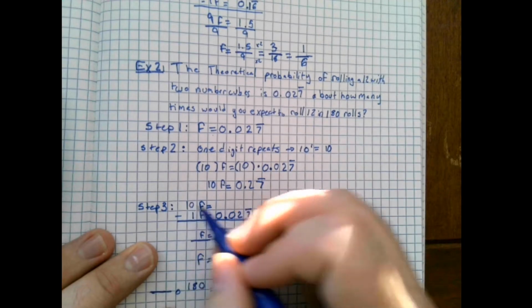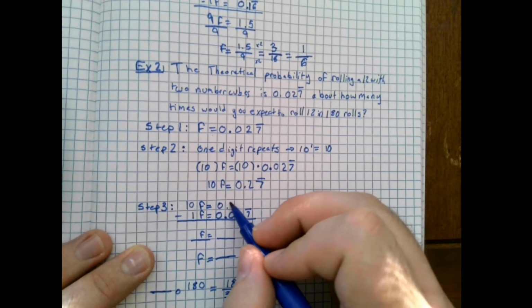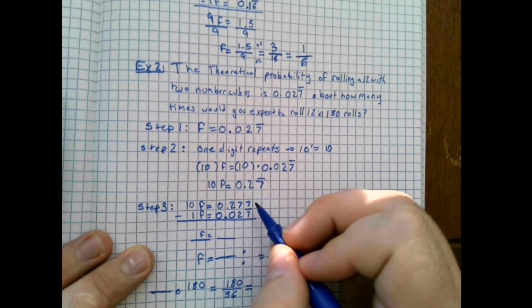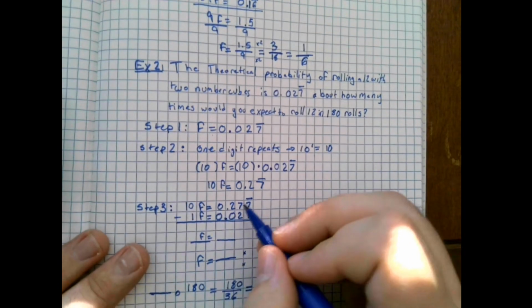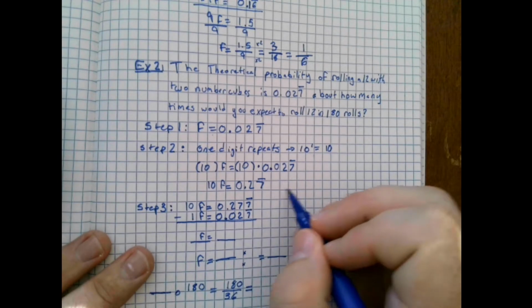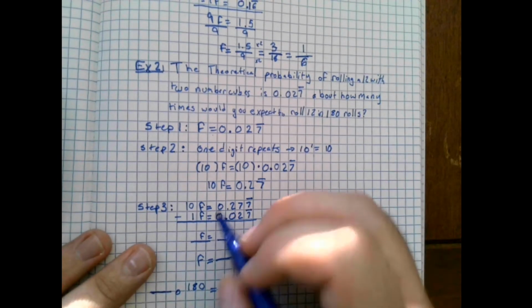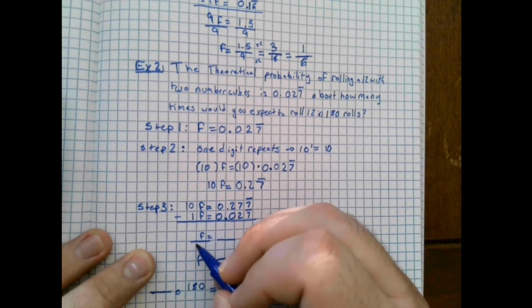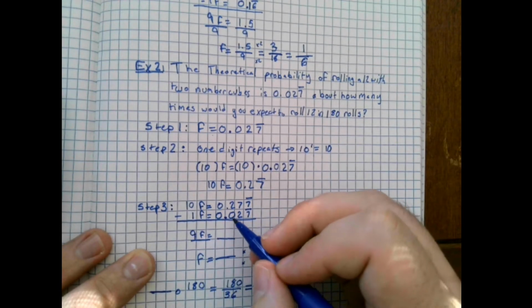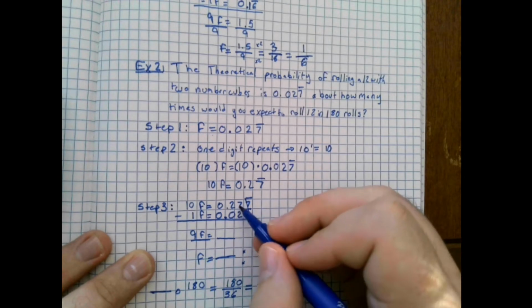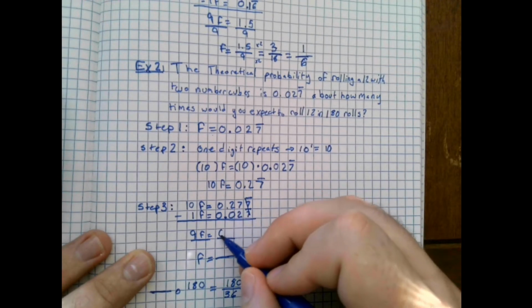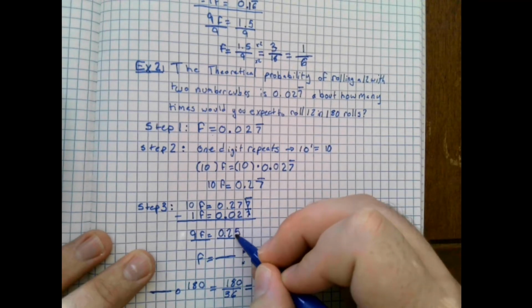Now, when we subtract that, we're going to have 0.27. And since 7 repeating is 7 forever and ever and ever, we can always move that repeating down to a later 7. So 10F minus 1F is 9F. If we subtract, these will disappear, and 27 minus 2 is 0.25.